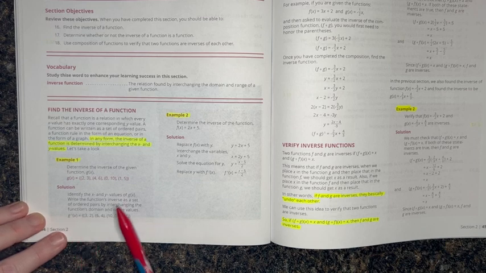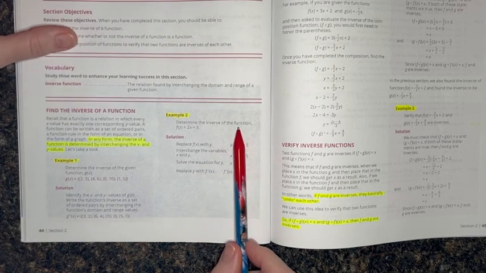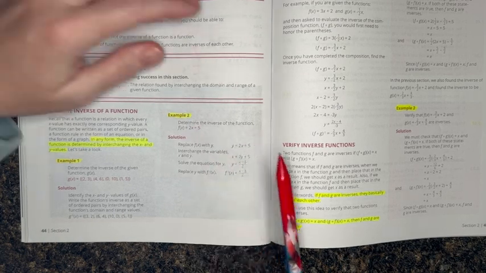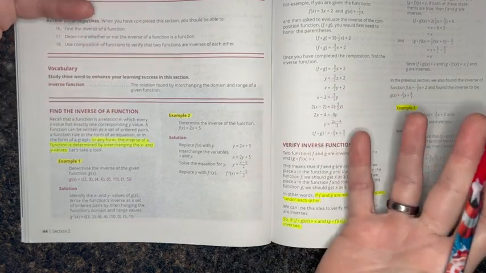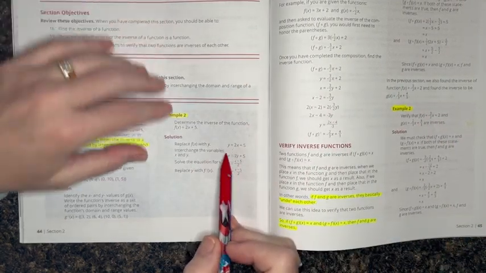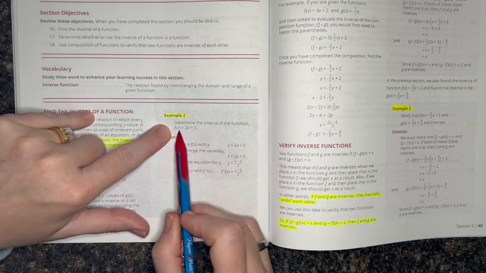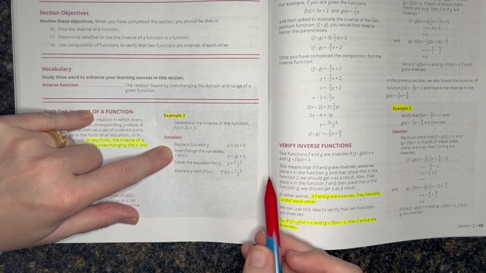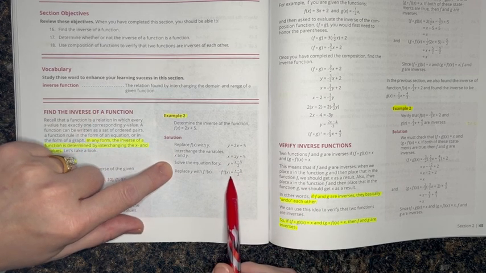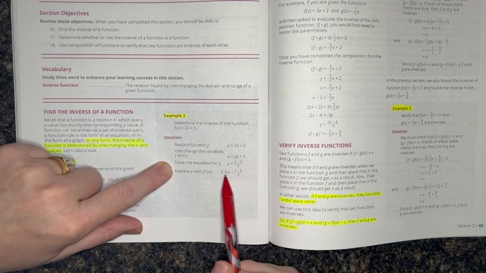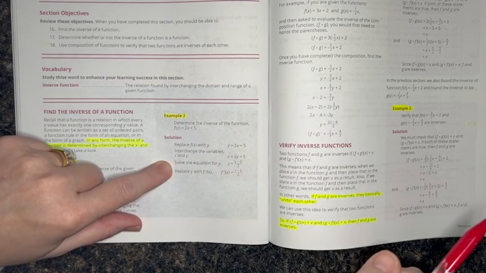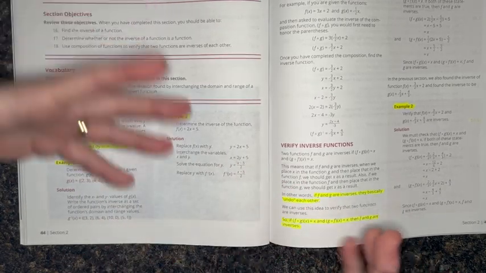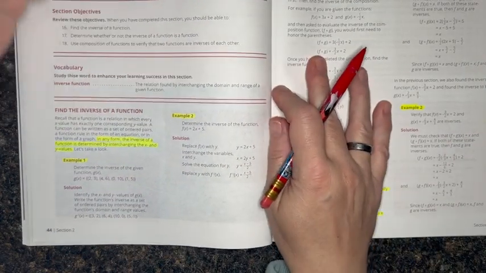For example 2, to determine the inverse of this function where we have an expression, we swap our x and our y. So we have y equals 2x plus 5, the same thing as what's written here. But now we switch our x and our y, and then we solve for y. So the inverse of f of x is going to be x minus 5 over 2. That's what happens when we solve once we flipped our x and our y. Finding the inverse of these simple equations is pretty simple, but it can get complicated.